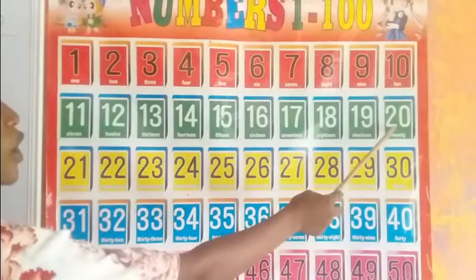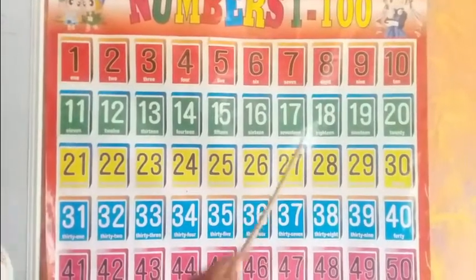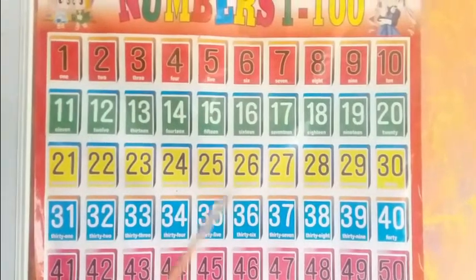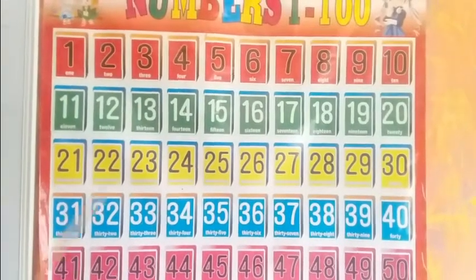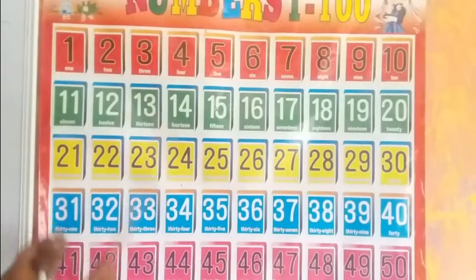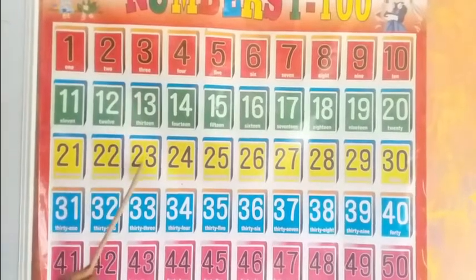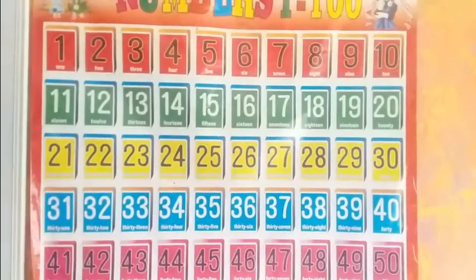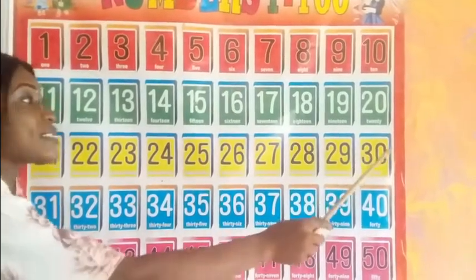And then for our number 20, we have 2 and 0, which is 20. And then 21, 2 and 1, 21, 2 and 2, 22, 2 and 3, 23, and so on. And we got to number 30, which is 3 and 0.